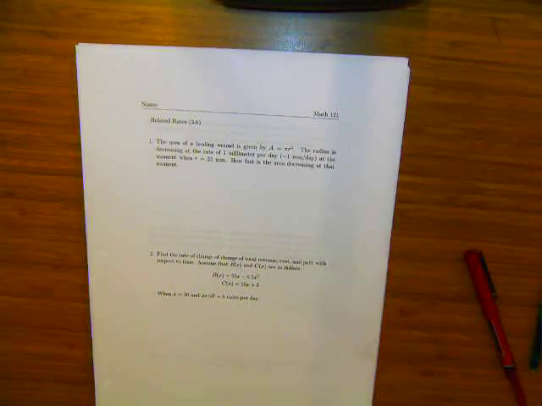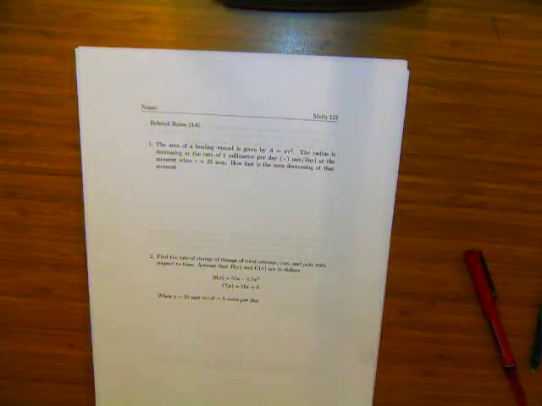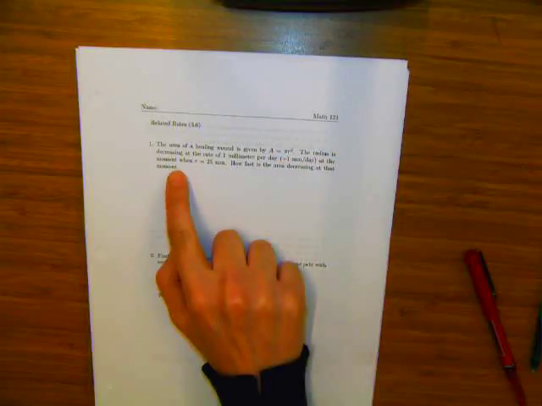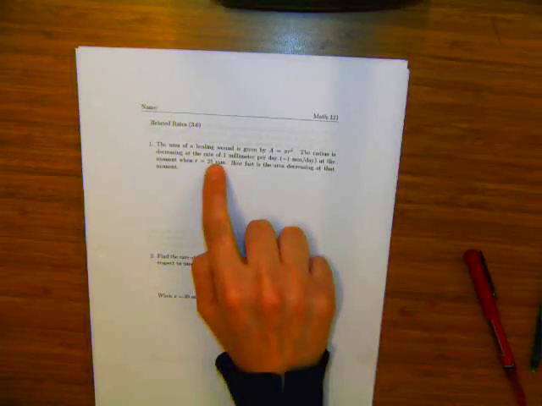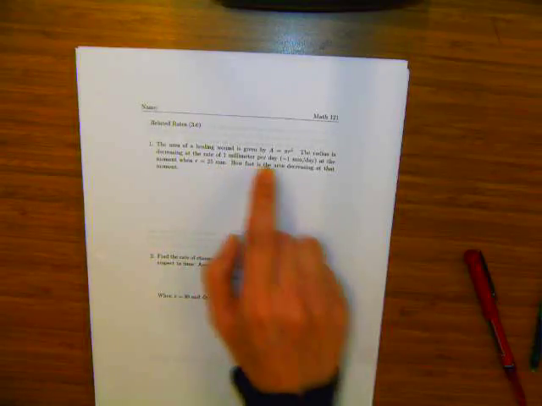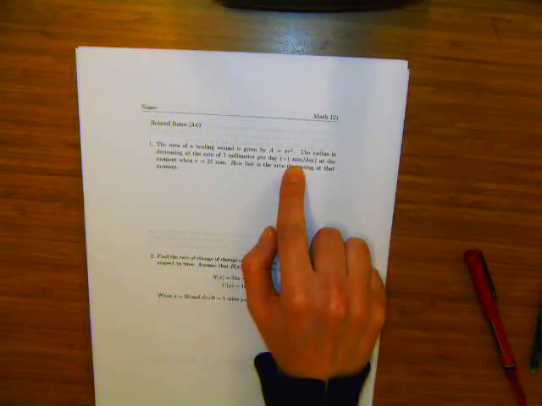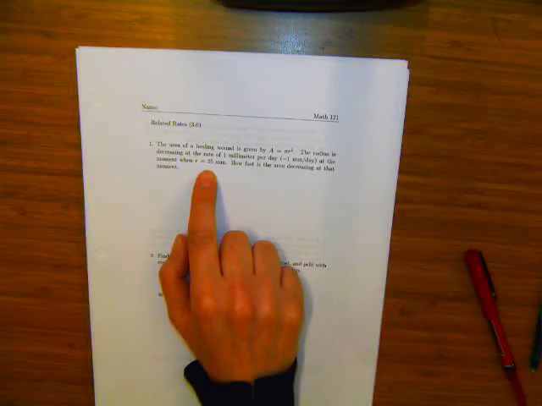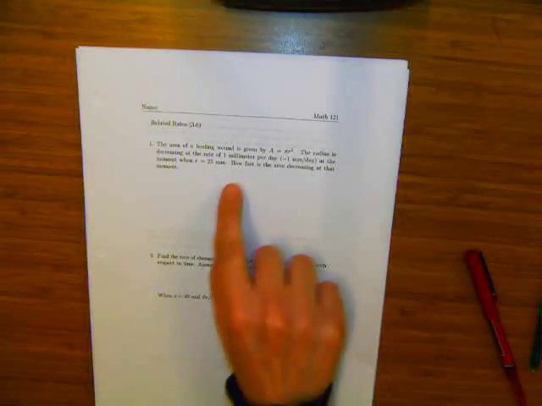Okay. The first problem says you have a wound that's healing at this rate. The area is given by pi r squared. The radius of this injury is decreasing at a rate of 1 millimeter per day, right? So in other words, it's minus 1 millimeters per day at the moment when the radius is 25 millimeters, right? How fast is the area decreasing at that moment?